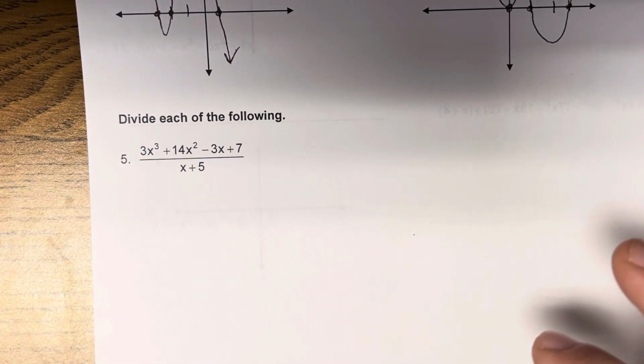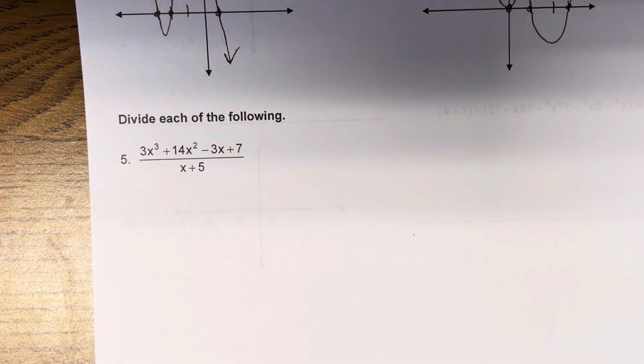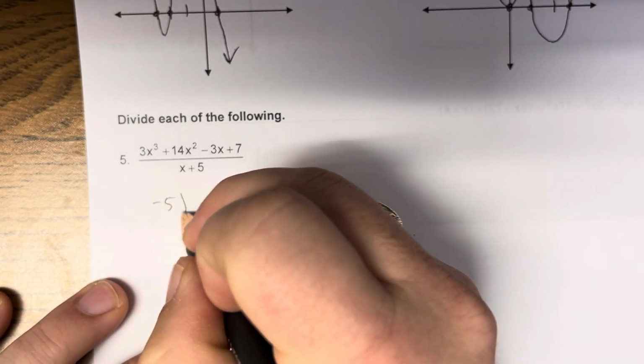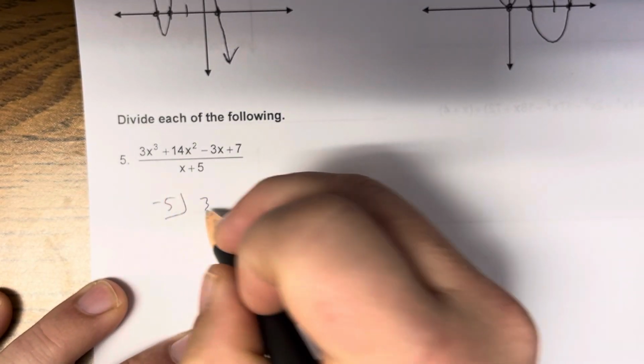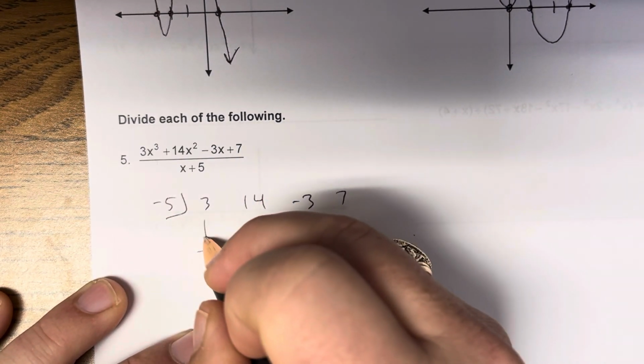All right, divide each of the following. You can do synthetic or long. I'll do both of them, so you can check whichever method you choose. I'll do synthetic first. If I put -5 in the box, I'm going to put all my coefficients: 3, 14, -3, and 7. Nothing was missing. We'll drop down the 3.